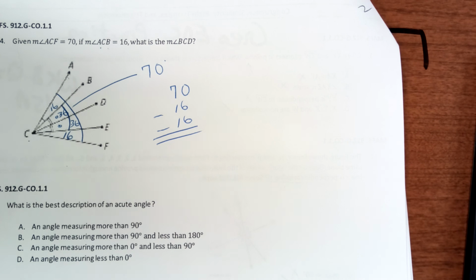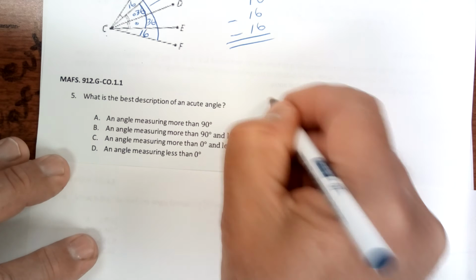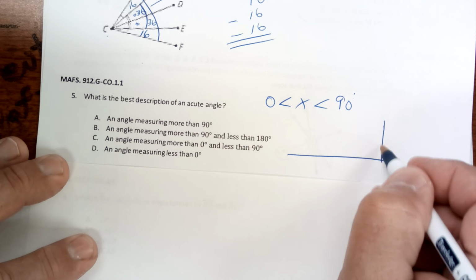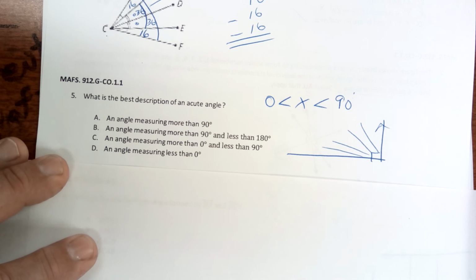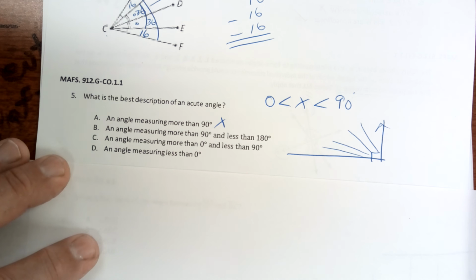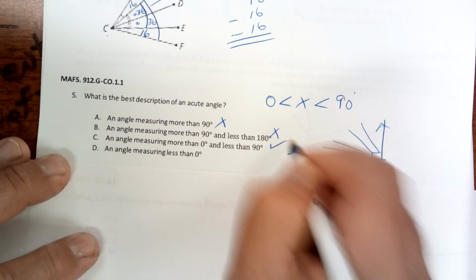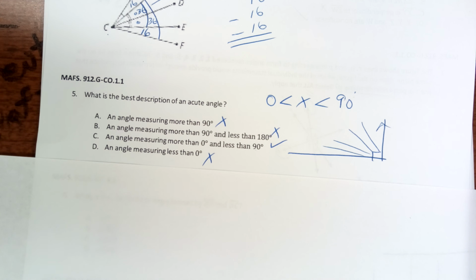All right. Number 5, what is the best description of acute angle? An acute angle is less than 90. It's between 0 and 90 degrees. Okay. So an acute angle would be somewhere in this region here. Okay. So an angle measuring more than 90 degrees, no, that would make it obtuse. An angle measuring more than 90 but less than 180, no. An angle measuring more than 0 but less than 90, I'm going with that one. An angle measuring less than 0 would be a negative, we don't want that one. And there we go, and that's what acute is, and that's purely a definition.